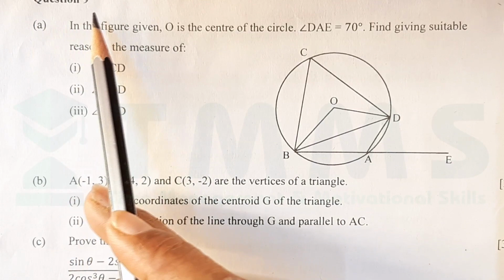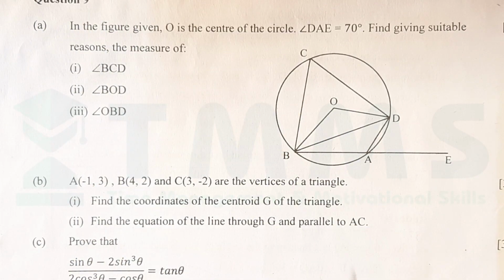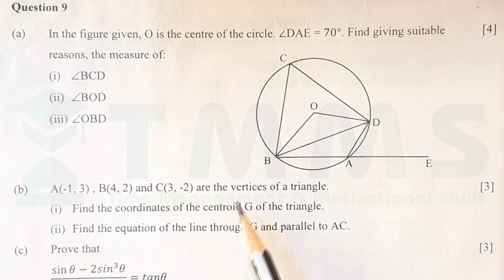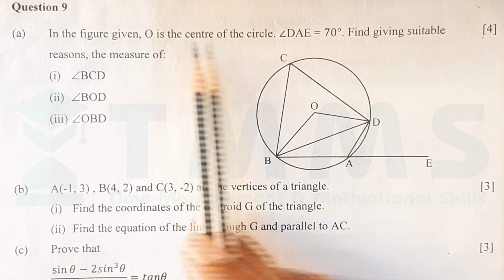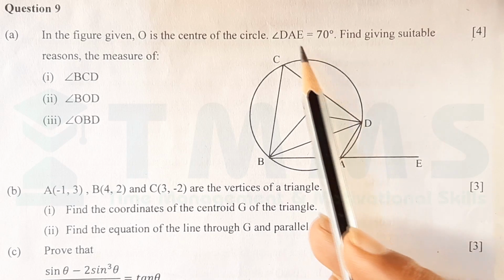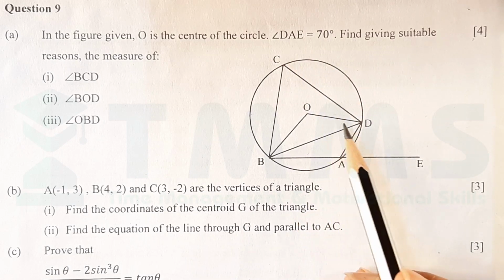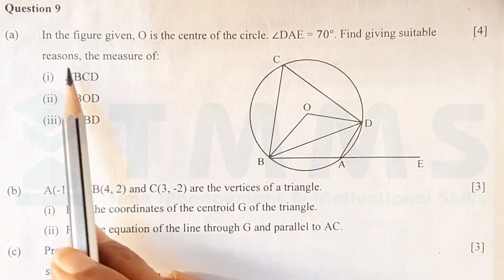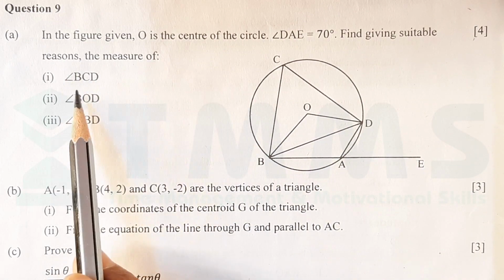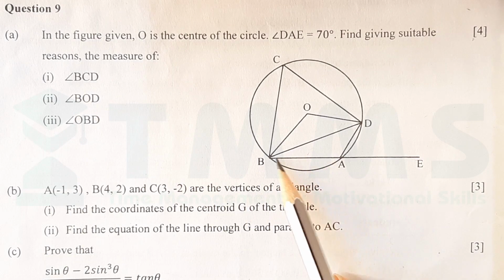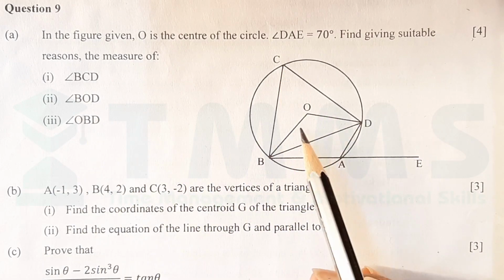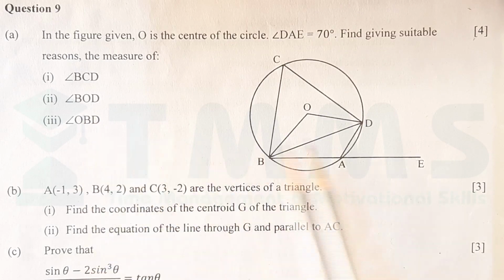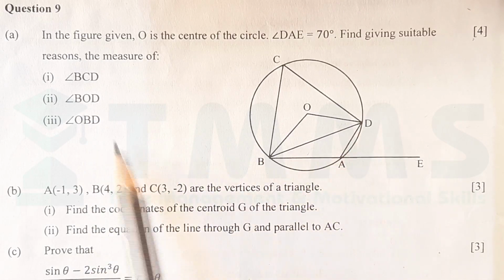This is question number 9. So this is also from the choice question, second section this is. As you can see this is for 4 marks. In the given figure, O is the center of the circle and angle DAE is 70 degrees. Giving suitable reasons, find the measure of angle BCD. So we have BCD, BOD, then angle OBD, we have to find.